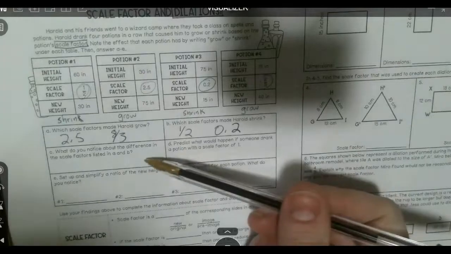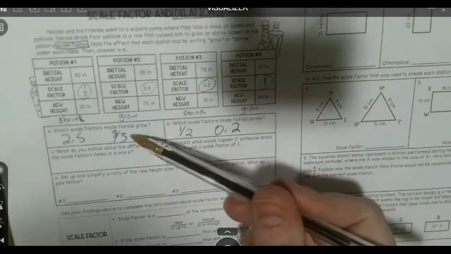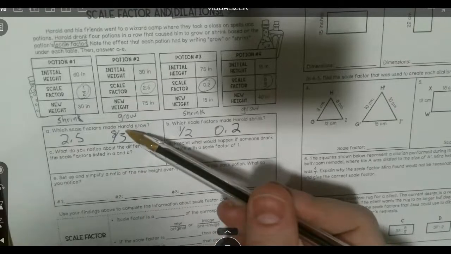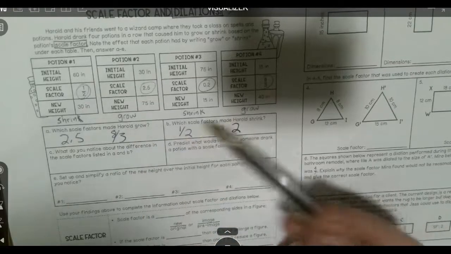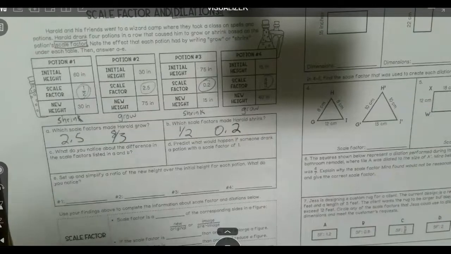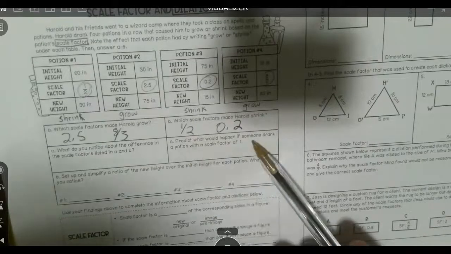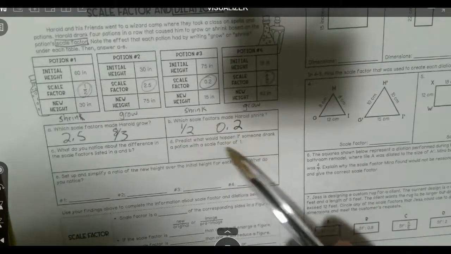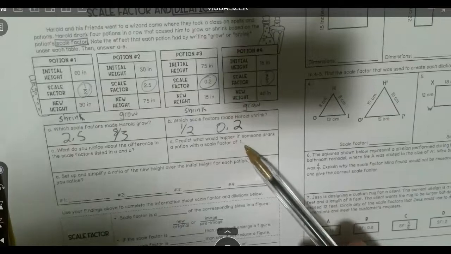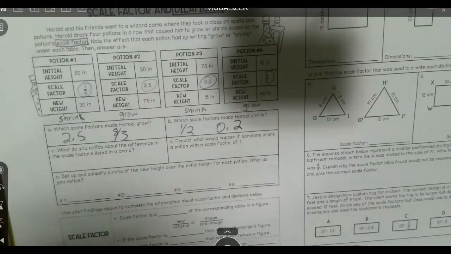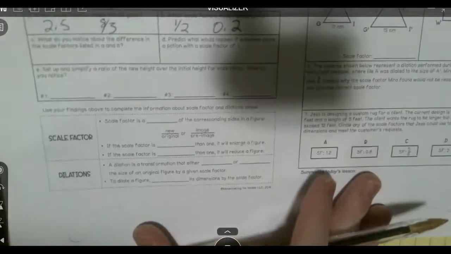All right, what do we notice about the differences between the scale factors that are going to make Harold grow and the scale factors that are going to make Harold shrink? What do we notice? Predict what would happen if someone drank a potion with a scale factor of 1. Okay, these are some interesting questions that I want us to be thinking about as we look at our next few questions. Okay, so we're going to be skipping down and getting some definitions, okay?